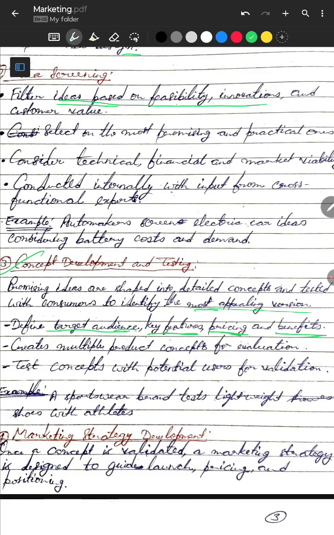Test concepts with the potential users for validation. So what do we have to do? We have to test the concept with potential users for the validation. It means those who are the expected customers for the product. With those expected, or you can say the potential users, we have to validate the concept, meaning whether those potential users or customers like those concepts or not.